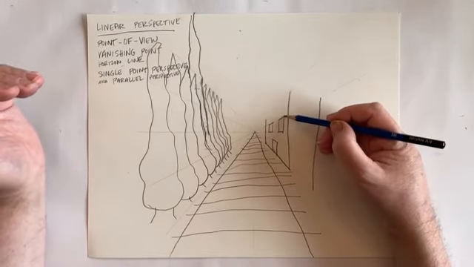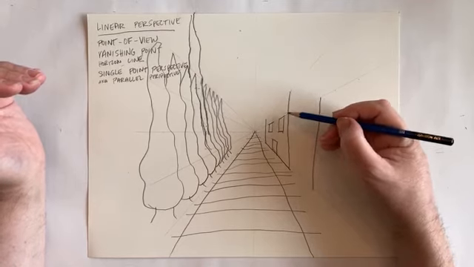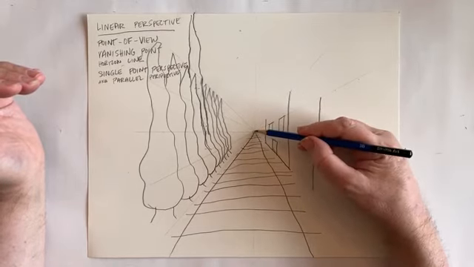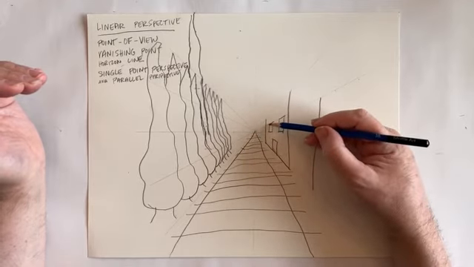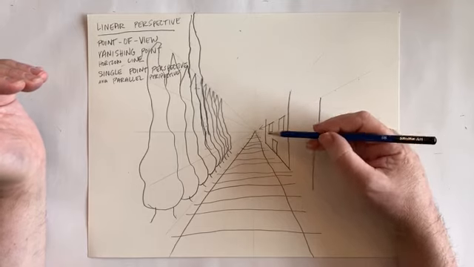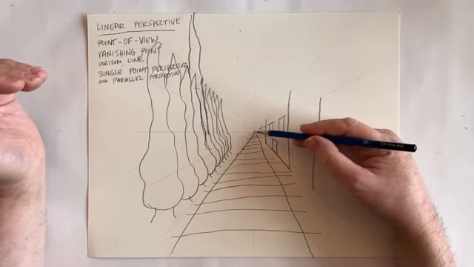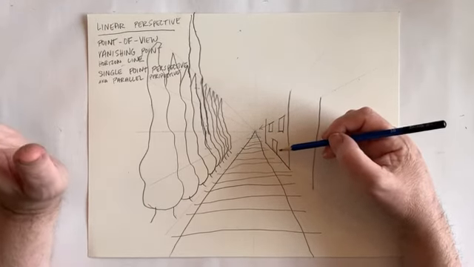Lines that begin above your eye level and point down toward the horizon, toward the vanishing point, are going to point down, right? They're going to point in that direction. Lines that begin below are going to point up toward the horizon line. So that's a good fact to know.